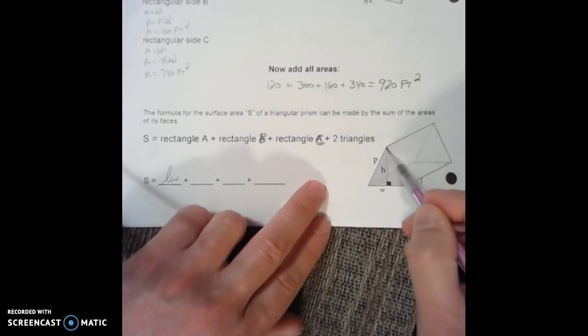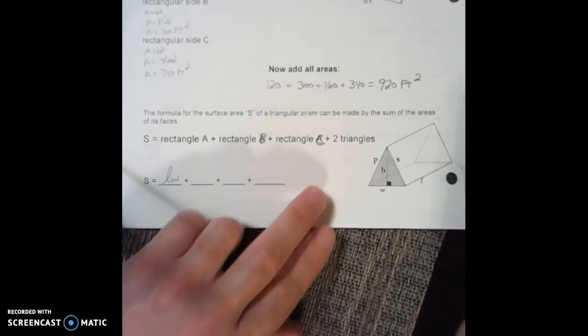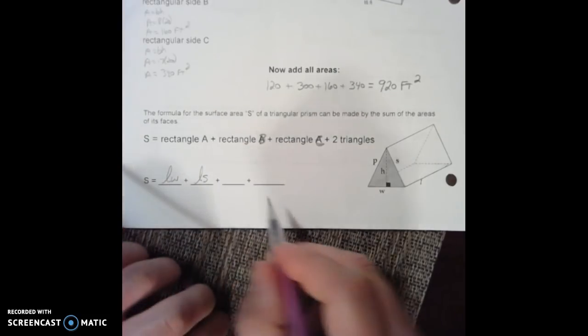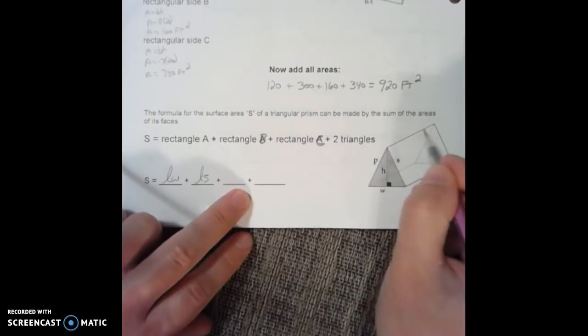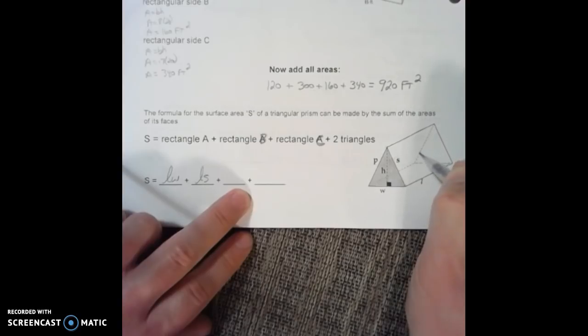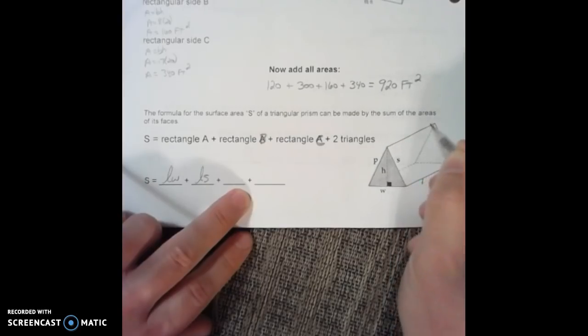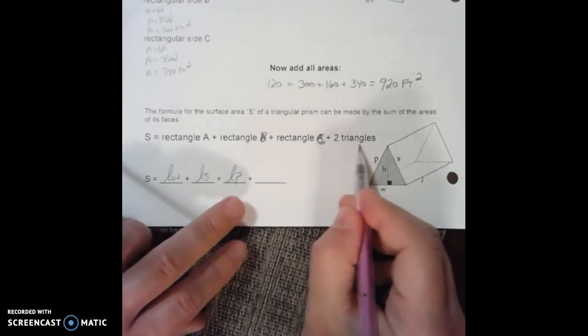It's going to be the length times this variable S right here, length times slant S, plus the final rectangular face, the one over here on this side. It's going to be this times this dotted line right here. This dotted line is the same as this segment labeled P. So length times slant P, plus the two triangles.